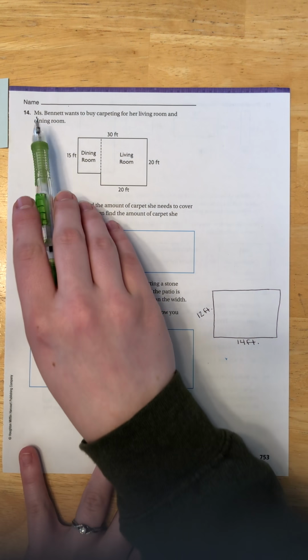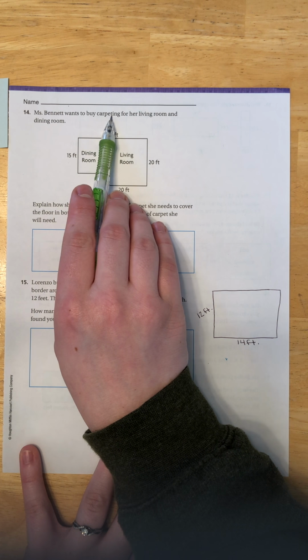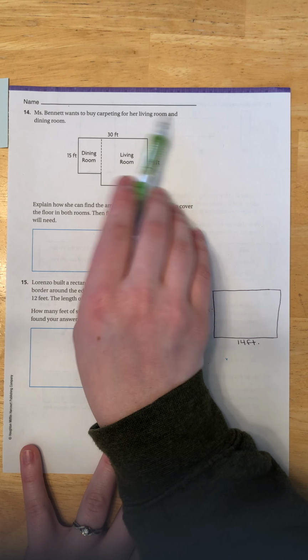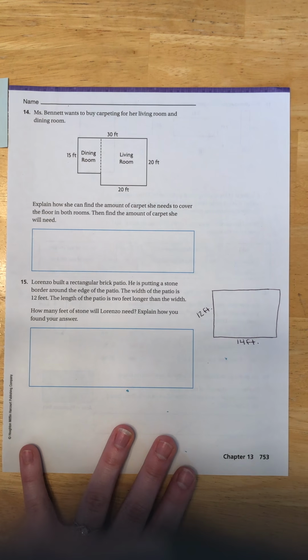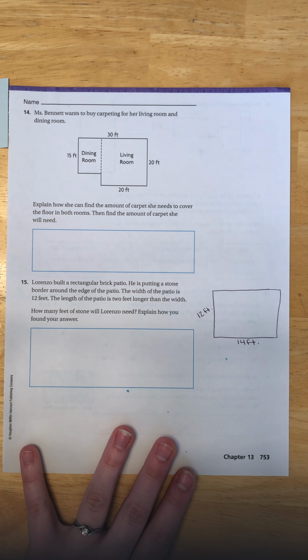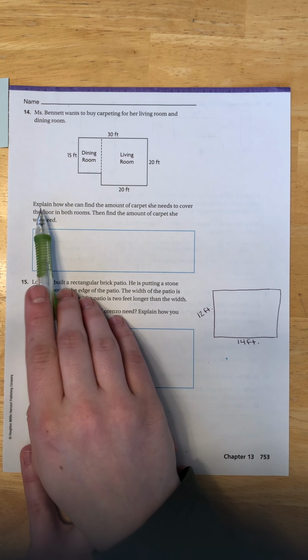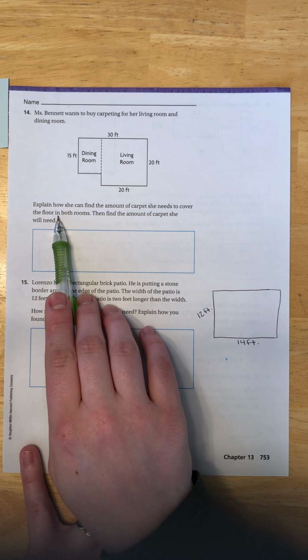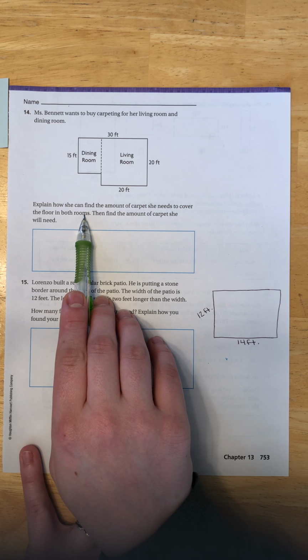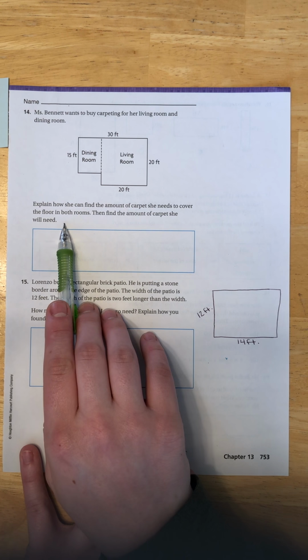14. Miss Bennett wants to buy carpeting for her living room and dining room. Here is her living room and her dining room. This is another combined rectangle. Explain how she can find the amounts of carpet she needs to cover the floor in both rooms. Then find the amount of carpet she will need.